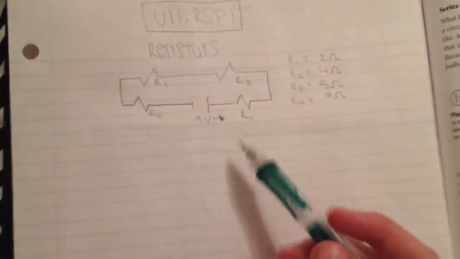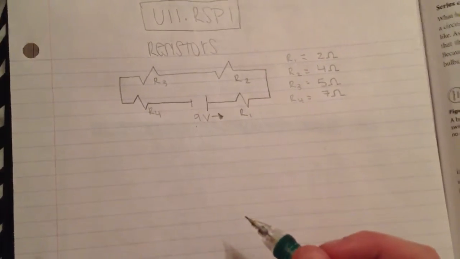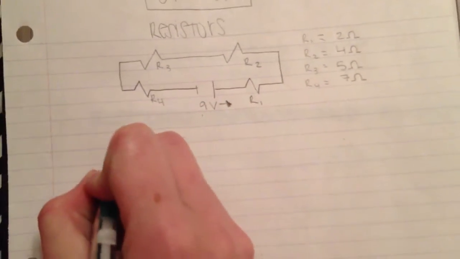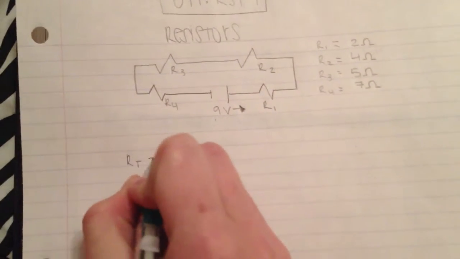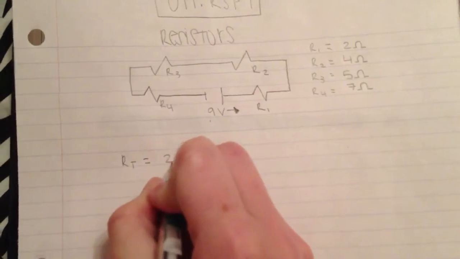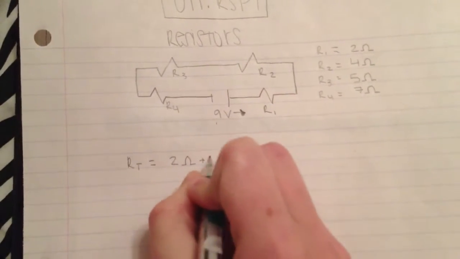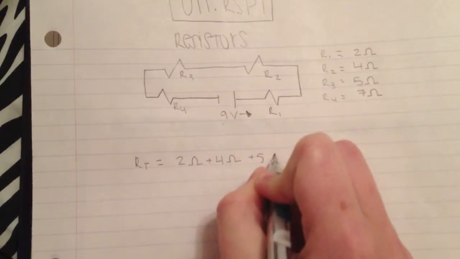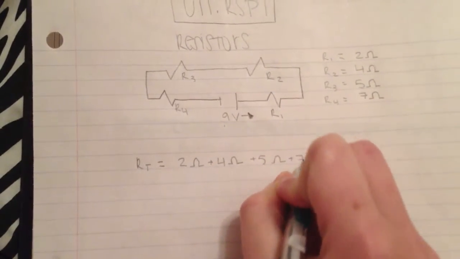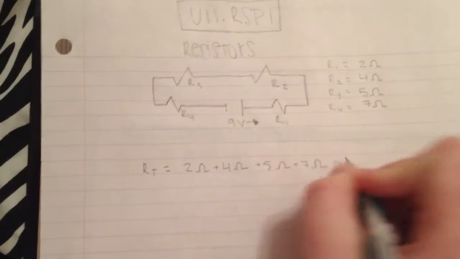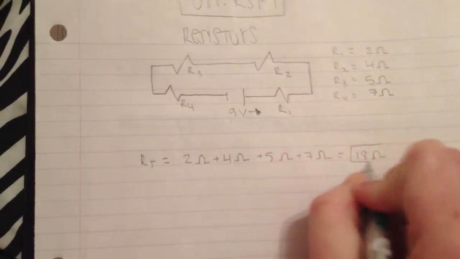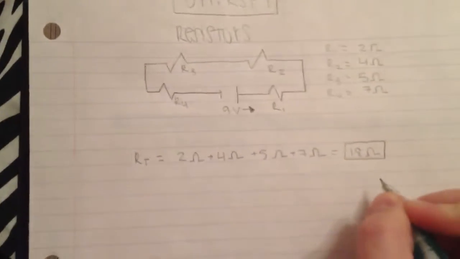So, to first calculate the equivalent resistance, since it is series, we can just add them up. So, our total is equivalent to 2 ohms plus 4 ohms plus 5 ohms plus 7 ohms, and we get a total of 18 ohms. That is our total resistance.